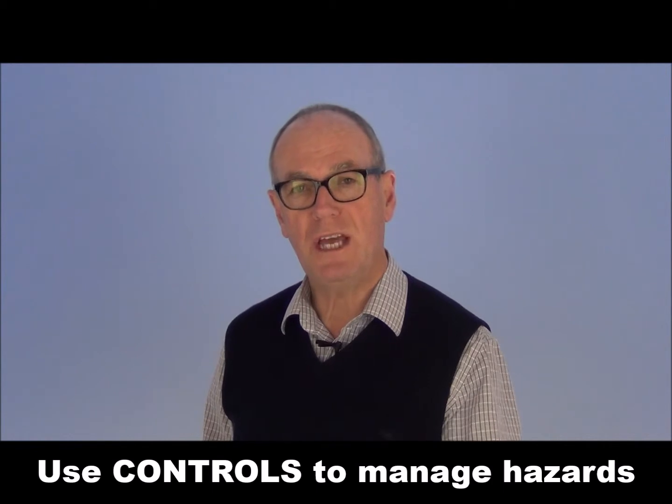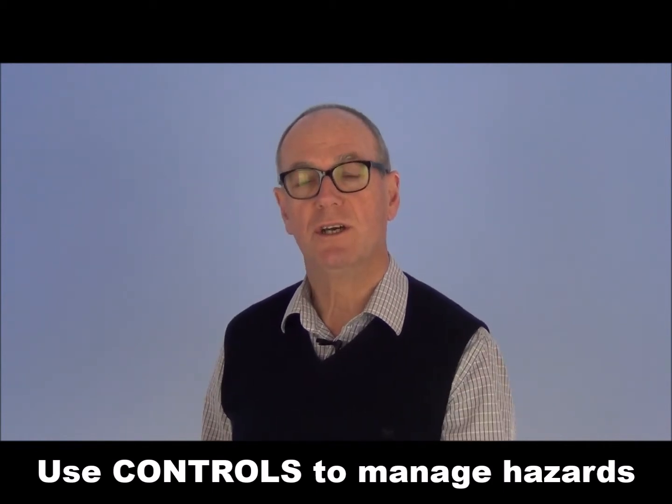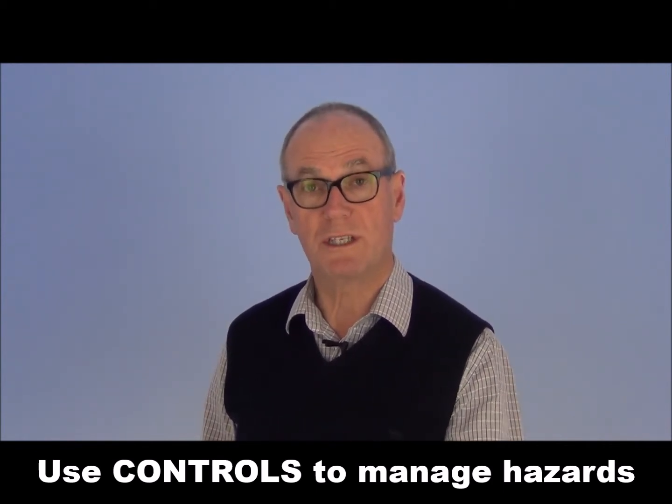What you have to then put into place for those that have to stay on the site while you're working are what is called controls. These are the things that you apply to the hazard to reduce the risk or bring the risk down.